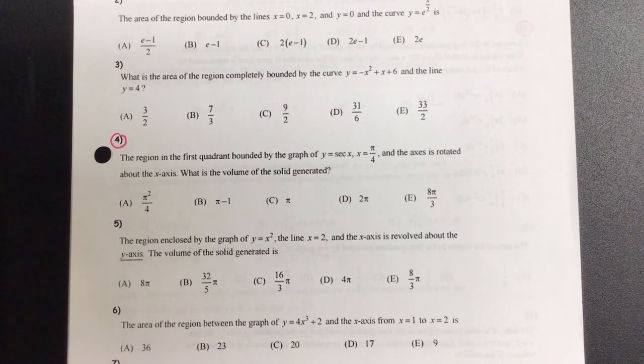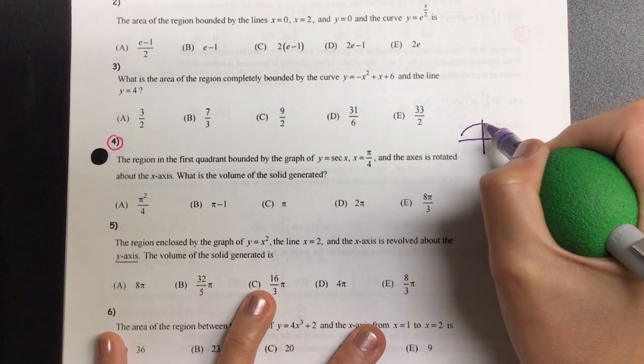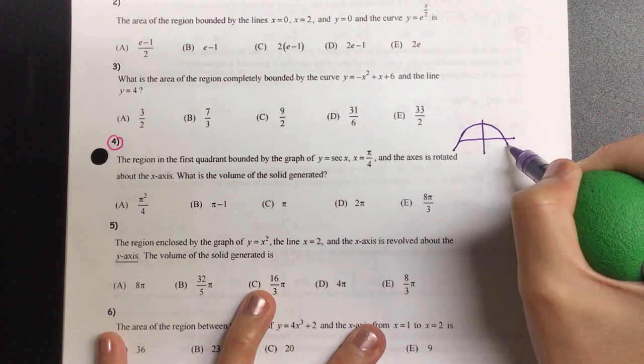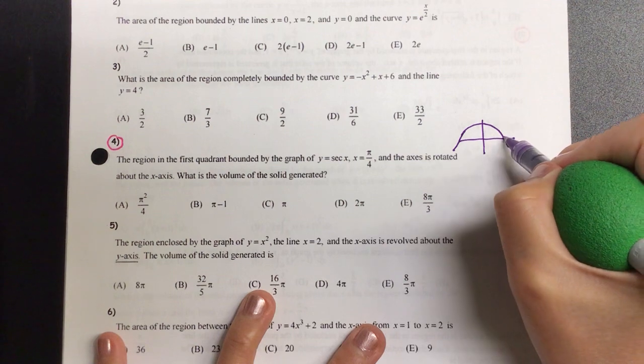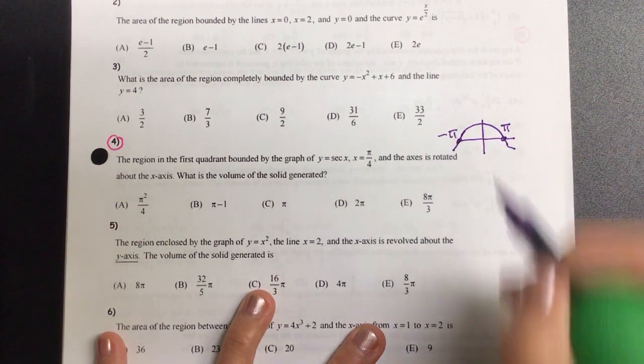Okay, I want to kind of go back to what cosine looks like, since cosine is the reciprocal of secant, right? And the word reciprocal means upside down. Are we clear on that? Yes. If it's 2 over 1, 1 over 2. Okay? So our cosine graph looks like this. And I should go all the way, but I'm not going to. And it stops at pi to negative pi.